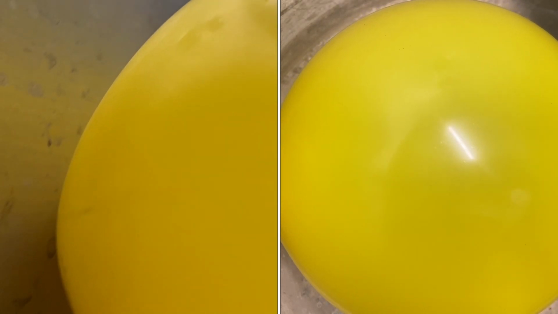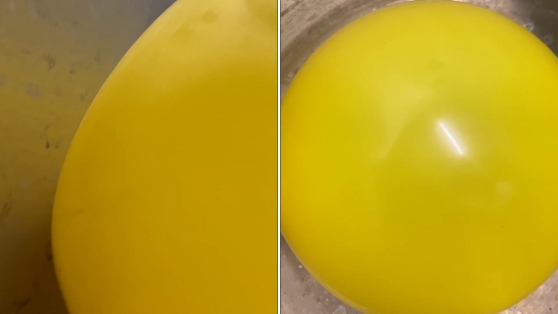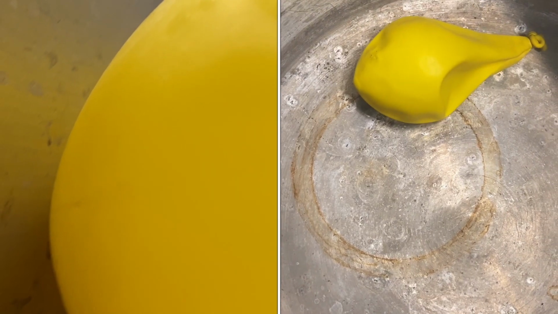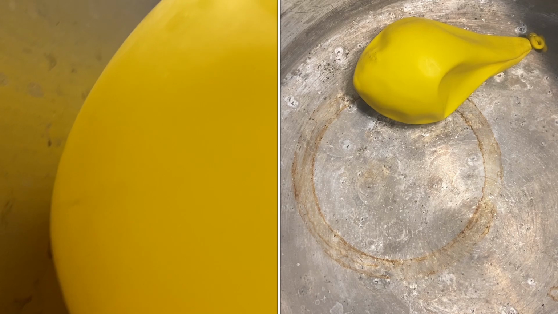And it's the same amount of air inside the balloon, and it's the same number of molecules inside the balloon. It's just a pressure difference, and that's the key. That's what I want you to see in this video.